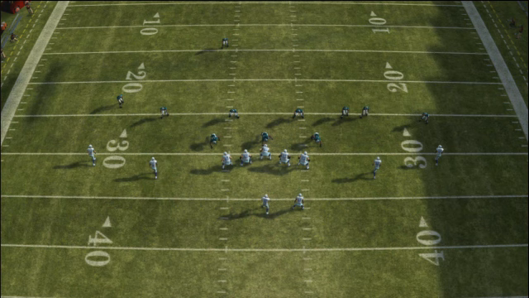With pattern reading, rather than dropping back to a specific area, they're actually going to read the receivers as they come into their zone area. And once those receivers come into their zone area responsibility, they're going to play man coverage within that zone area.